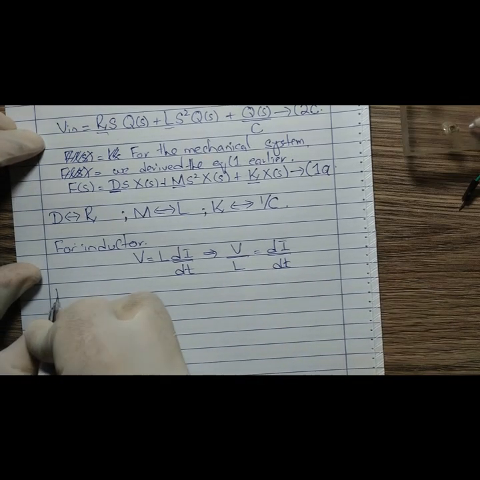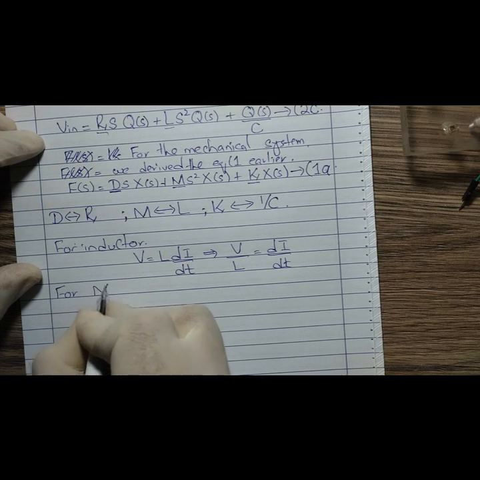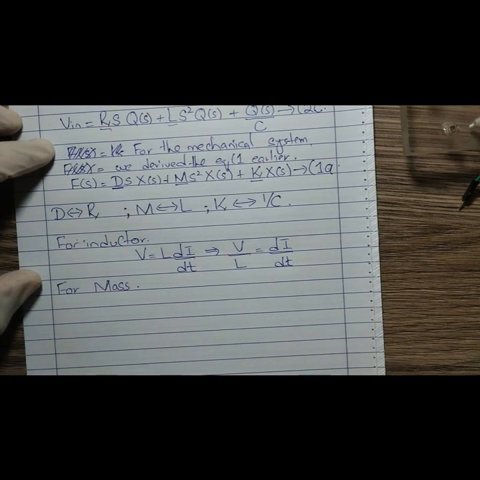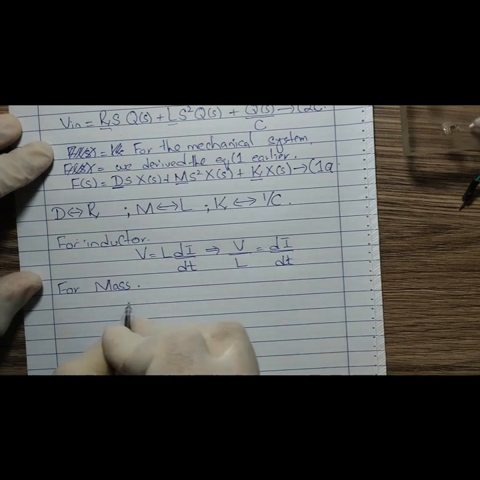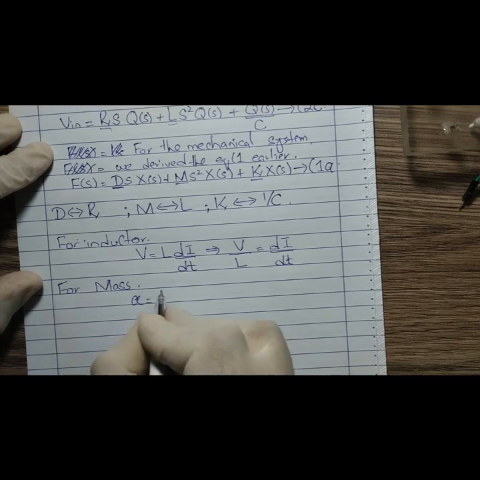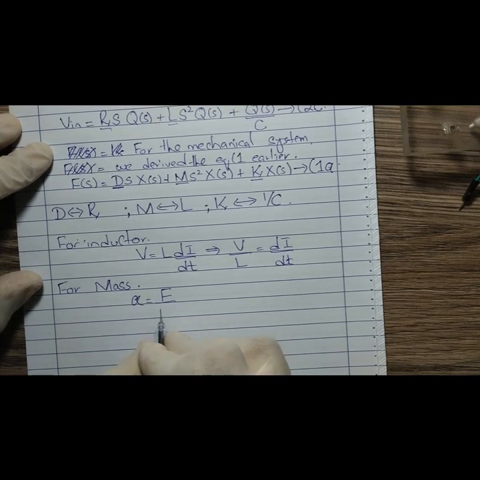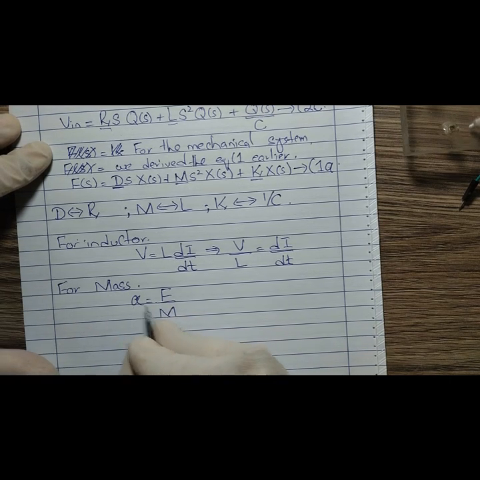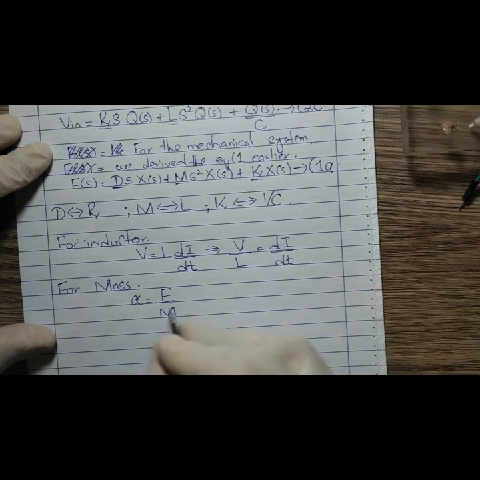Now in case of mass, its tendency to show opposition to change in dynamics is defined by Newton's law, and it is a is equal to F by M. Normally we write it F is equal to MA. I have rearranged this equation so that our comparison with the earlier equation of the inductor can be made.